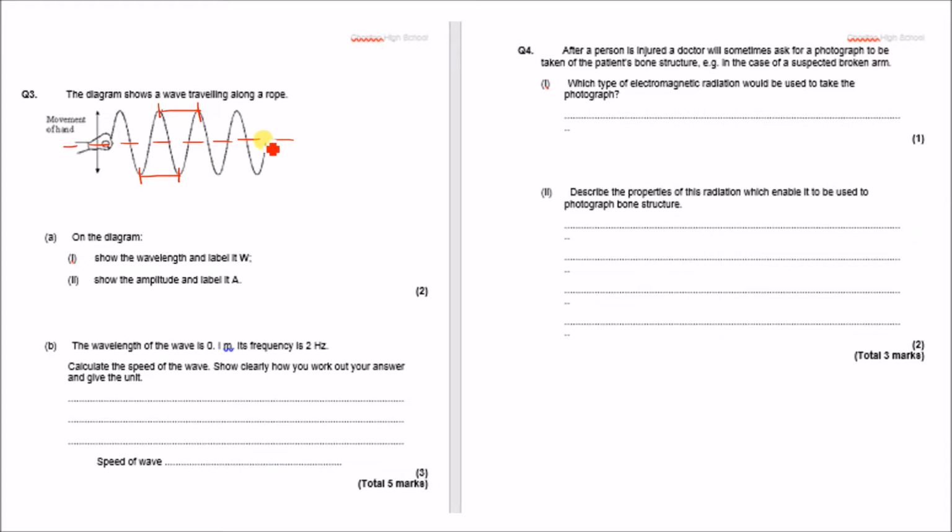we can now put the amplitude on, and the amplitude is from the center to the top or from the center to the bottom. So this is the displacement of the wave. We've got maximum displacement from the center to the top, and that is the amplitude. So amplitude is labeled A, and the wavelength we need to label W.